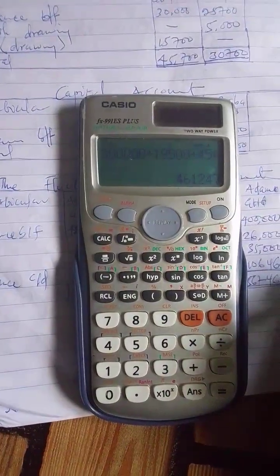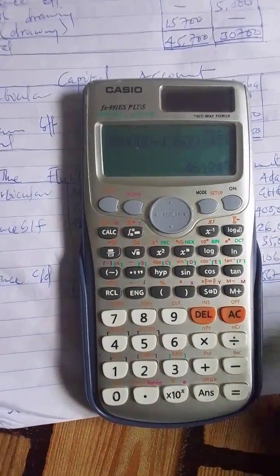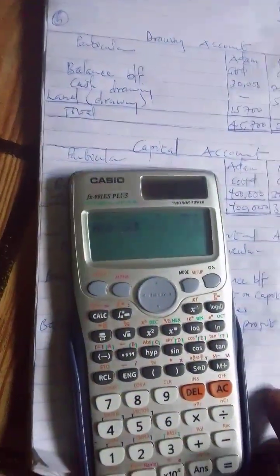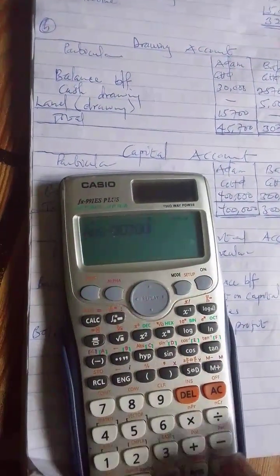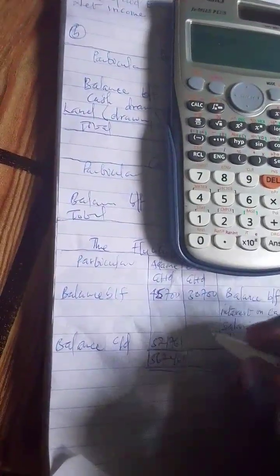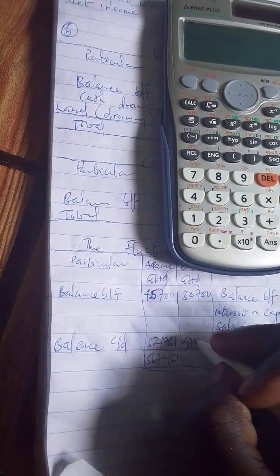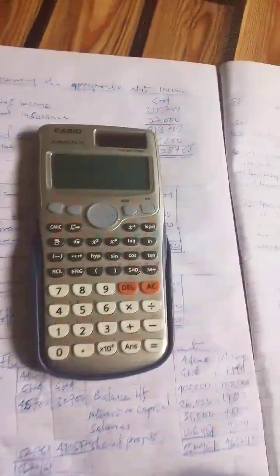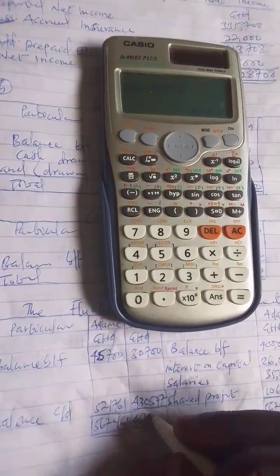We are having 461,247. So let's find the balance carried down for Baba by subtracting the 30,700, which gives us 430,547. So that gives us the balance carried down.